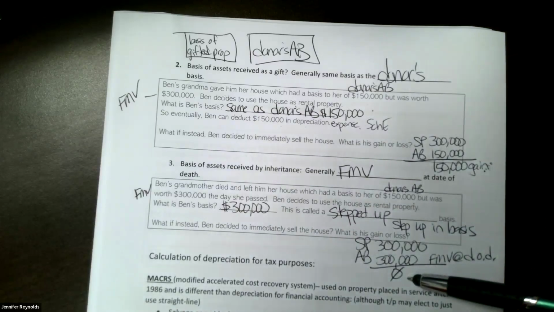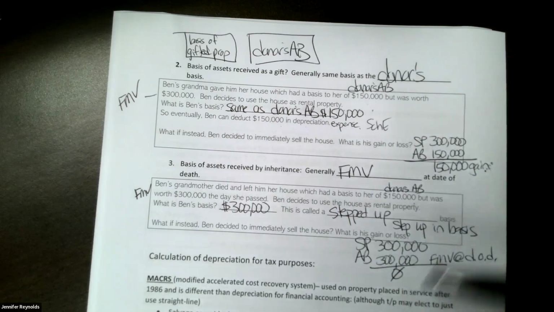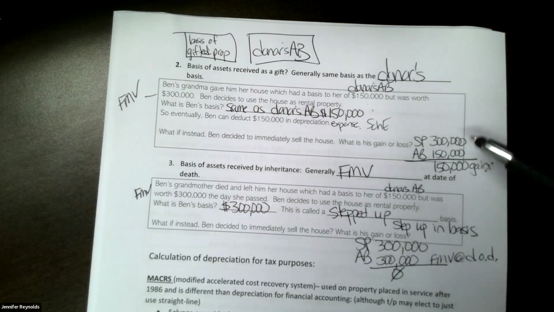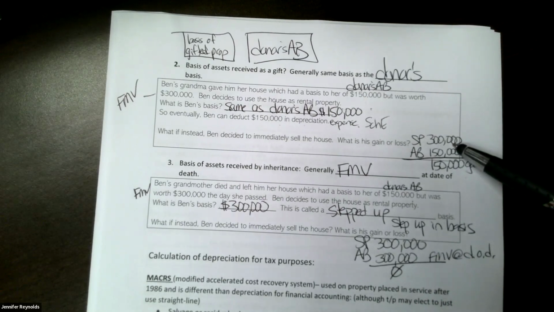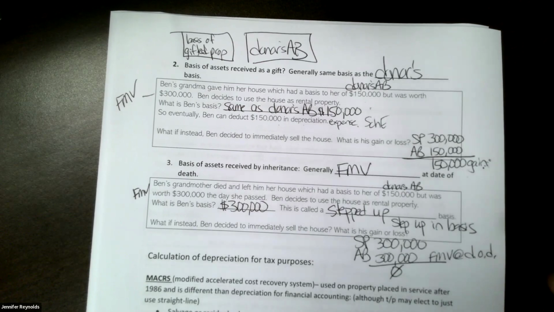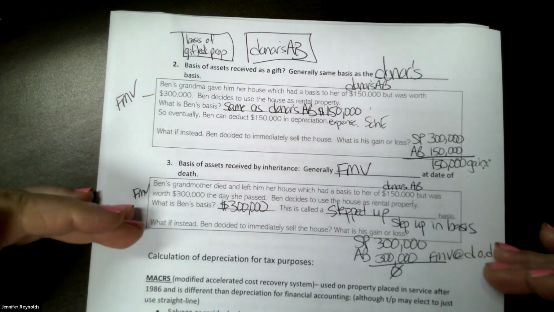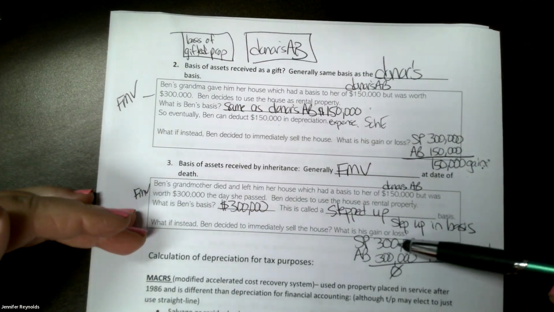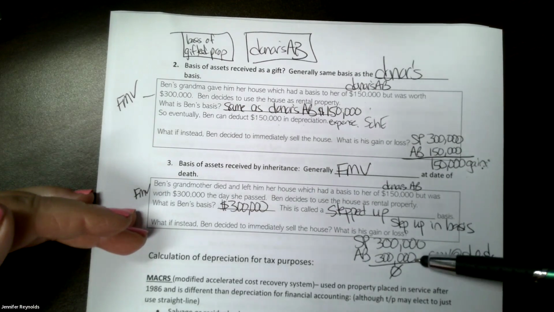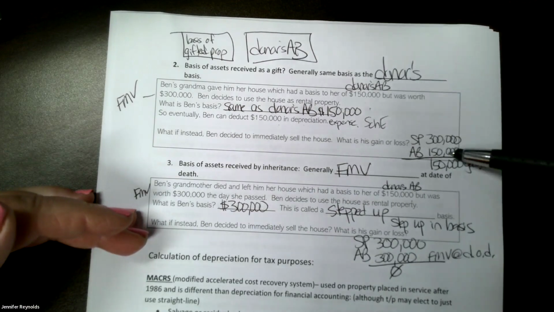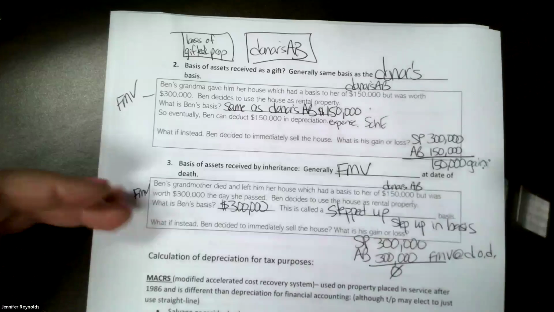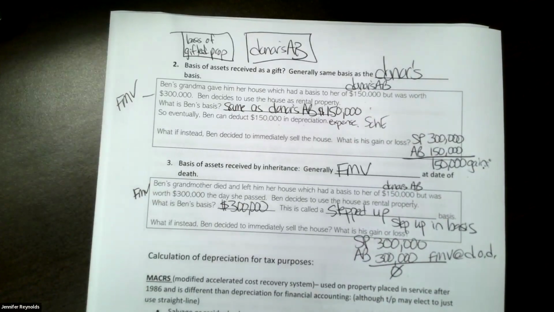So if grandma's older and she thinks she's not going to live that much longer, what would you advise her and Ben? I would advise her to just hang on to the house and leave it to him in her will rather than giving it to him today. Make sense? Even if Ben holds on to the house for 10 years and sells it later for like 310,000, the adjusted basis of 300 is always going to be better than an adjusted basis of 150.